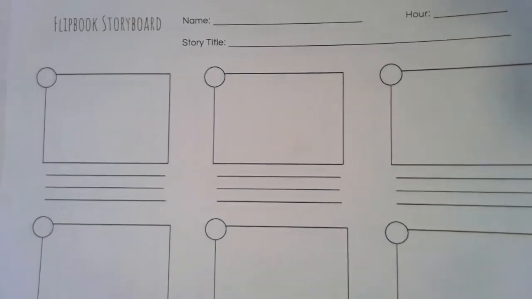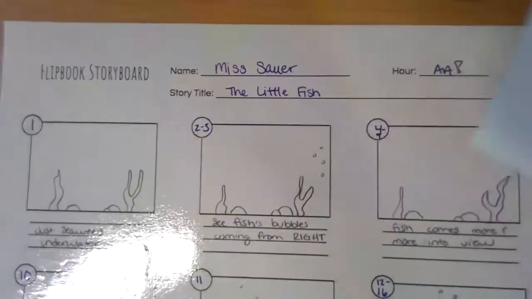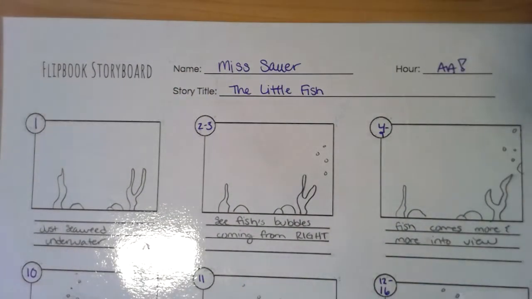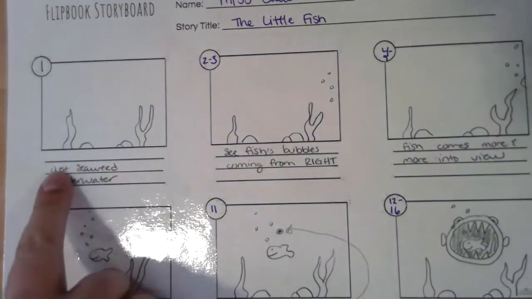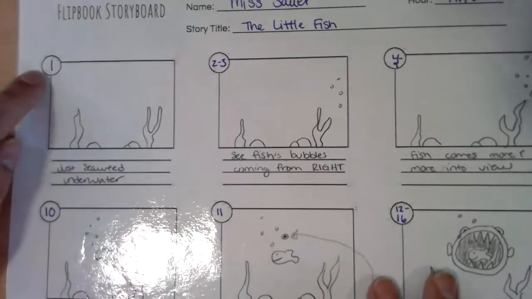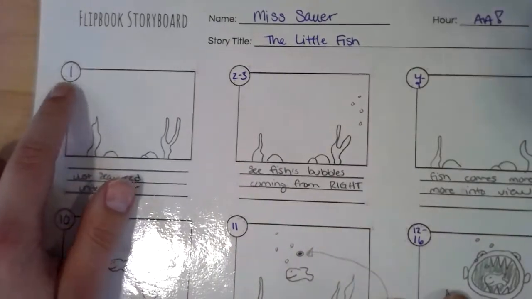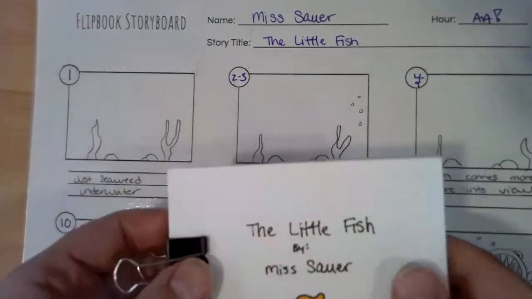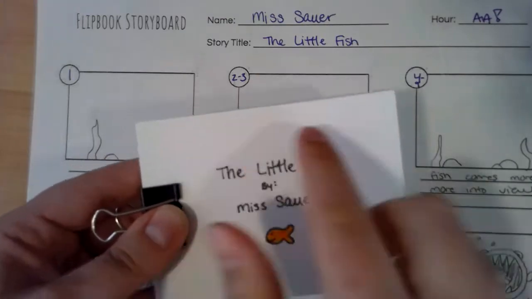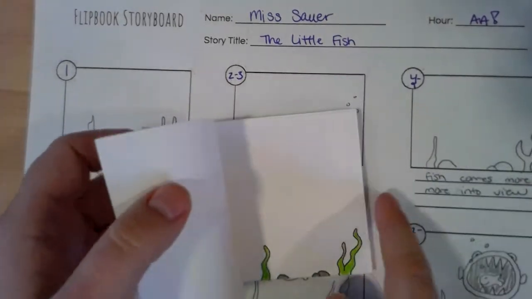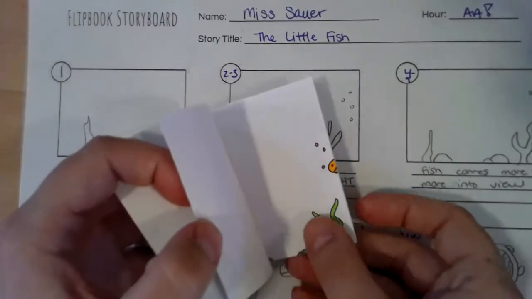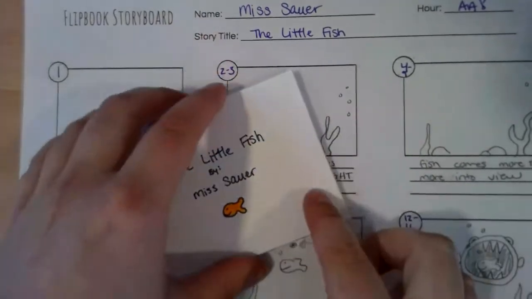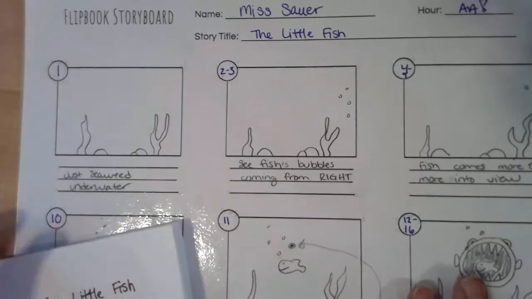Okay, so I'm going to flip over to my drawn example so you kind of see. So I have my seaweed underwater, and that's all it is in frame one. So a frame is what we call one of these squares. So this is one frame. Here's another frame. Here's another frame. Here's another frame. So each of these pieces of paper is a frame. Okay, so one frame at a time.